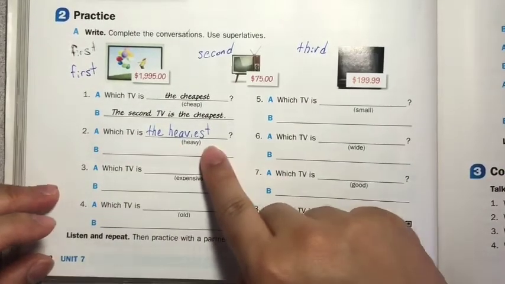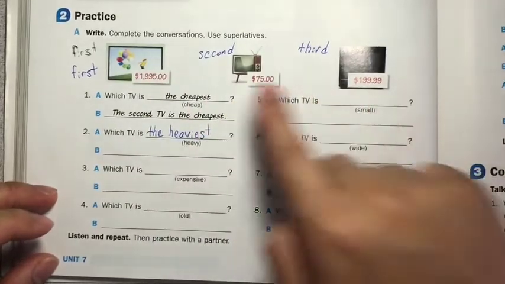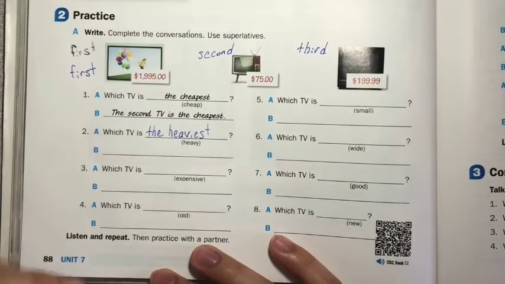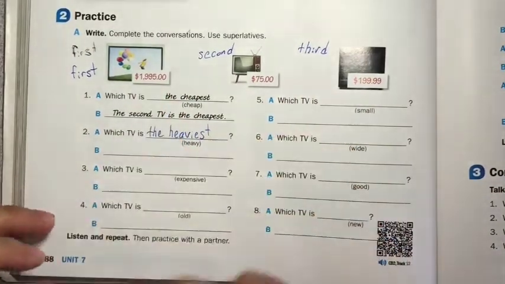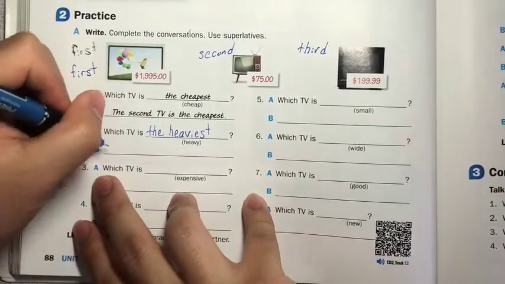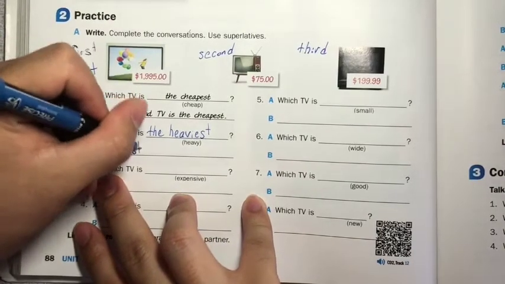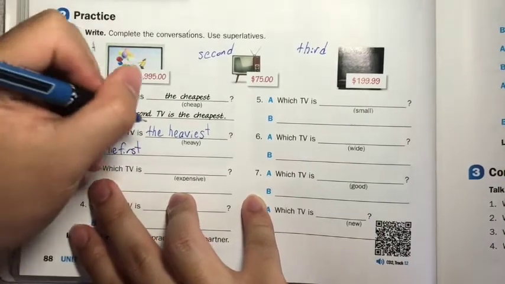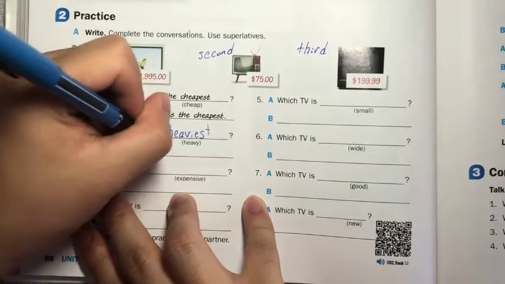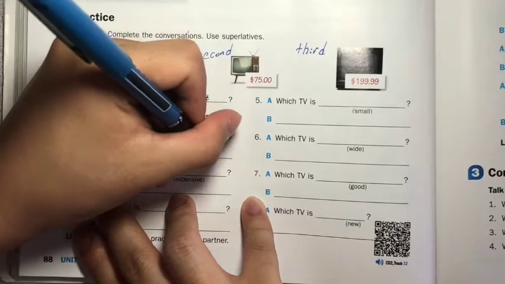Which TV do you think is the heaviest here? I think the first TV is the heaviest. But that's just me. The first TV is the heaviest.